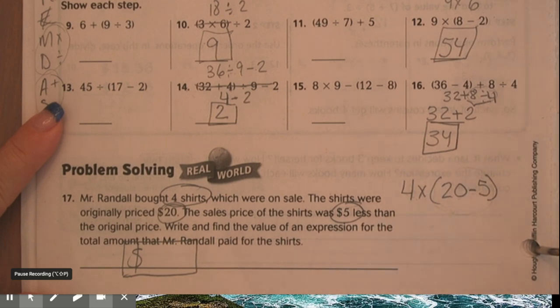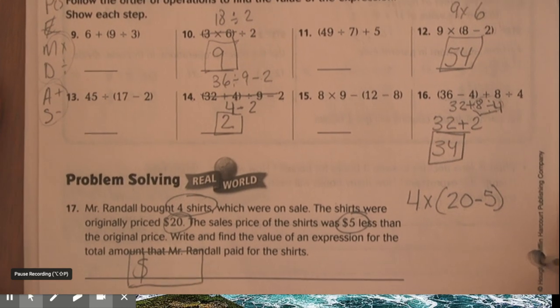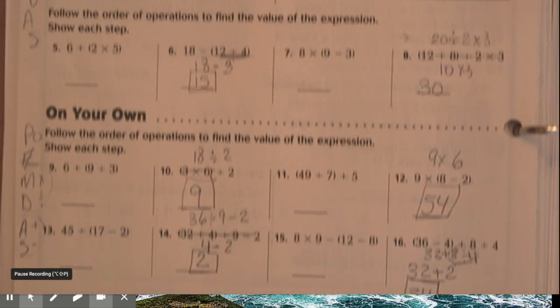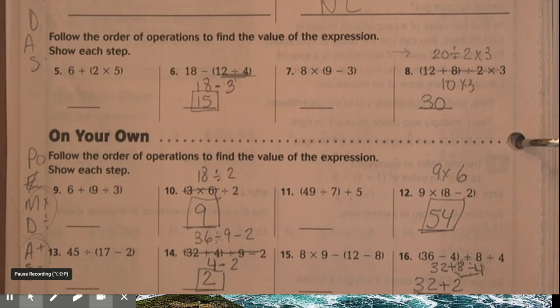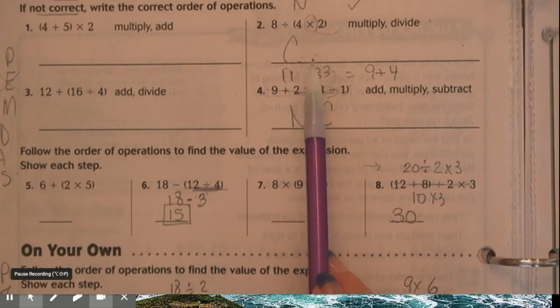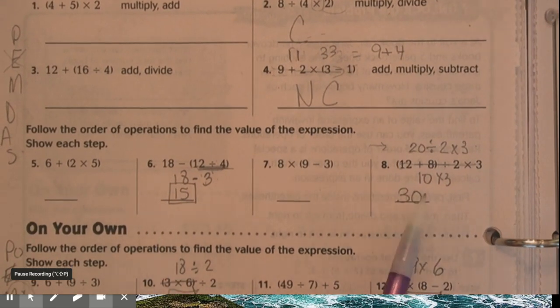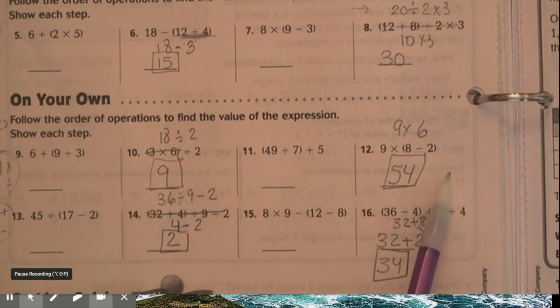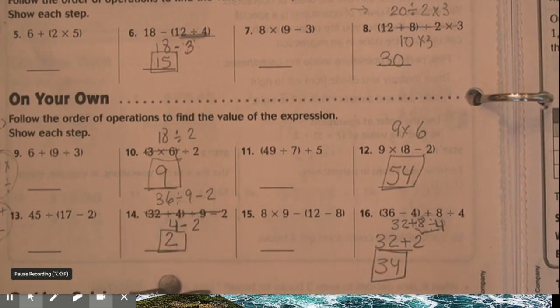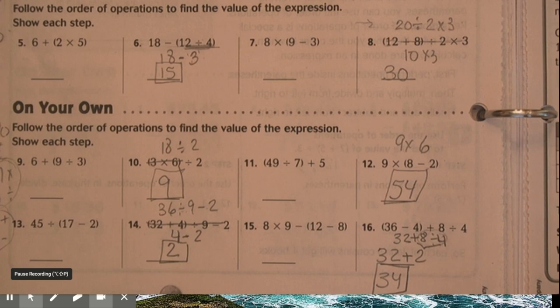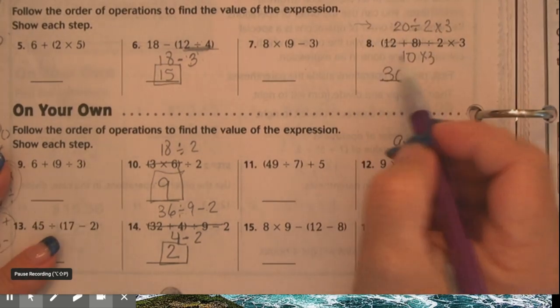The secret words of the day: I am going to check your even answers. So the even answers are actually going to be the words. So we have correct, not correct, 15, 30, 9, 54, 2, 34, and that is it. So don't worry about writing the secret words. I'm going to be checking your even answers to see if you watched the video since I gave you those. All right, my friends, so all you have to do is work out the odd and copy in the even.